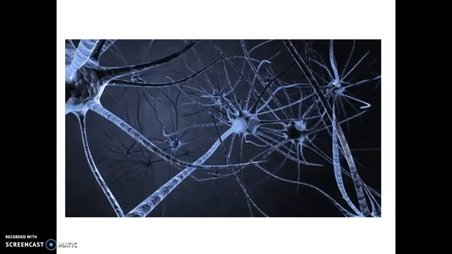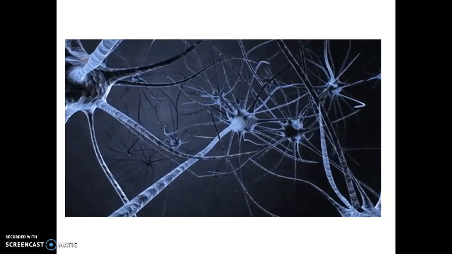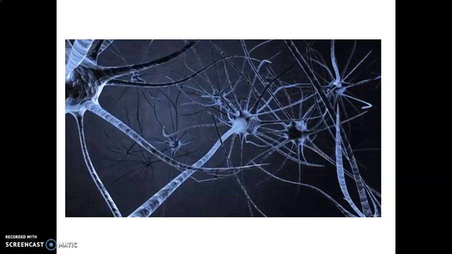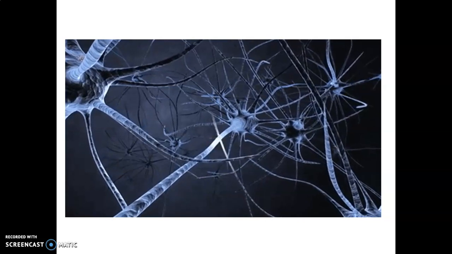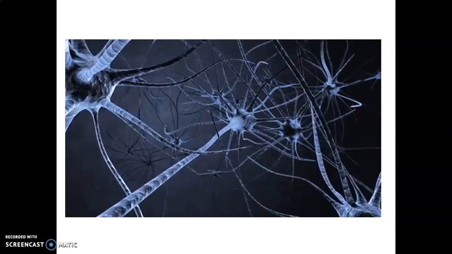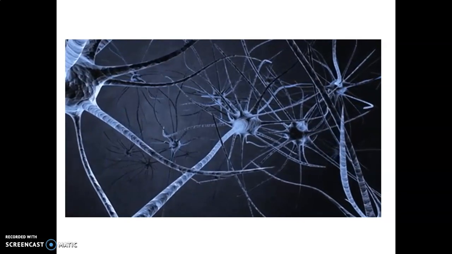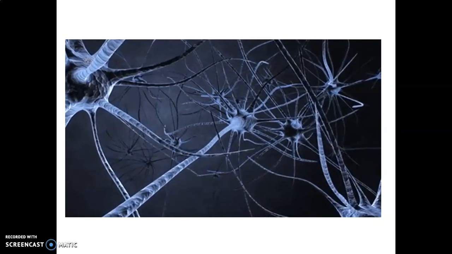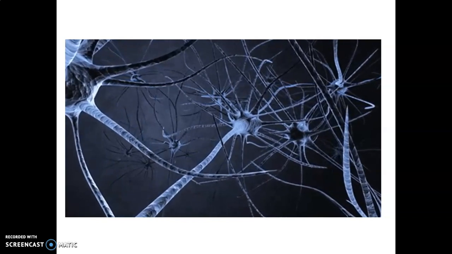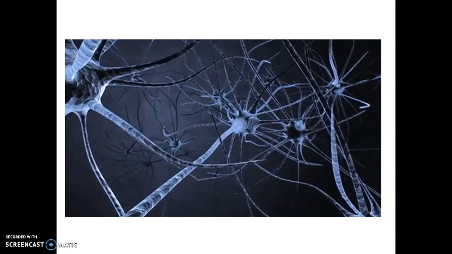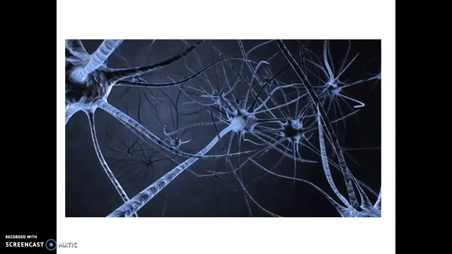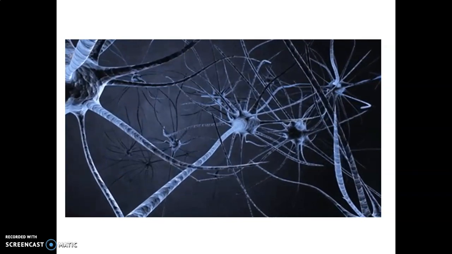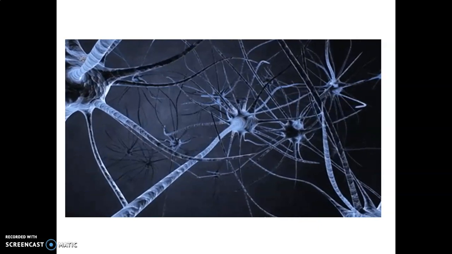This peripheral nervous system is again divided into somatic neural system that relays impulses from central nervous system to skeletal muscle. Then second thing, autonomic neural system that transmits impulses from central nervous system to involuntary organs and smooth muscles, etc. Again, this autonomic neural system is divided into sympathetic and parasympathetic neural system. And the last category is visceral nervous system.